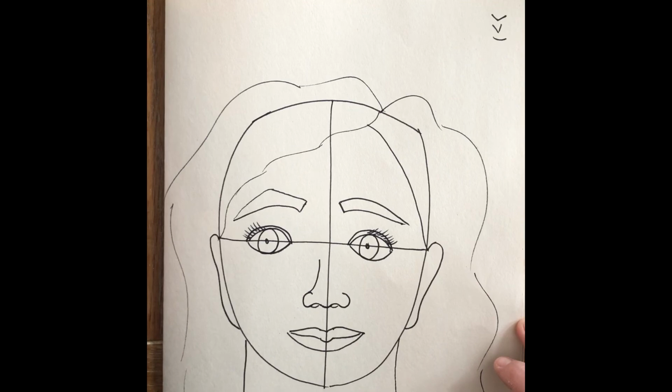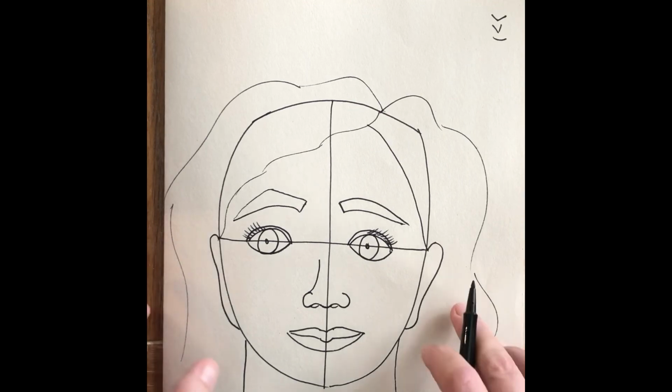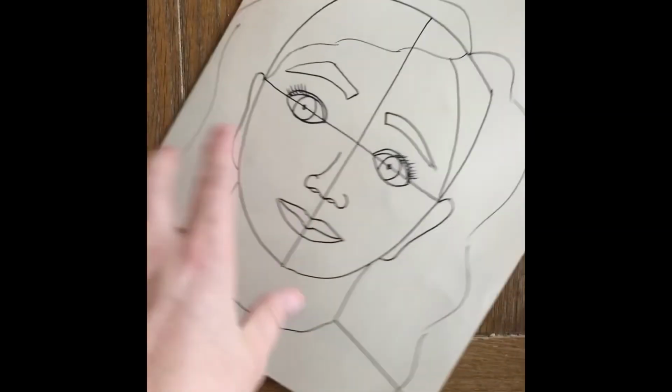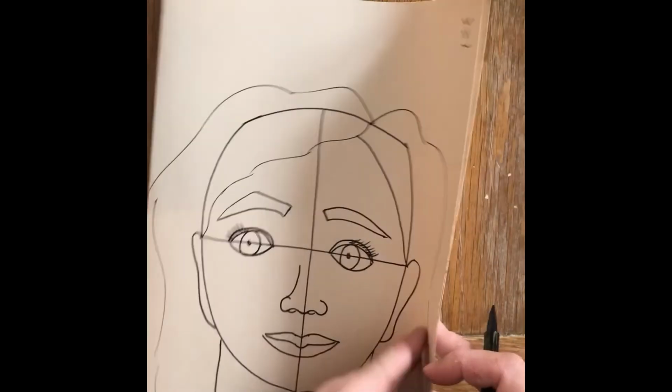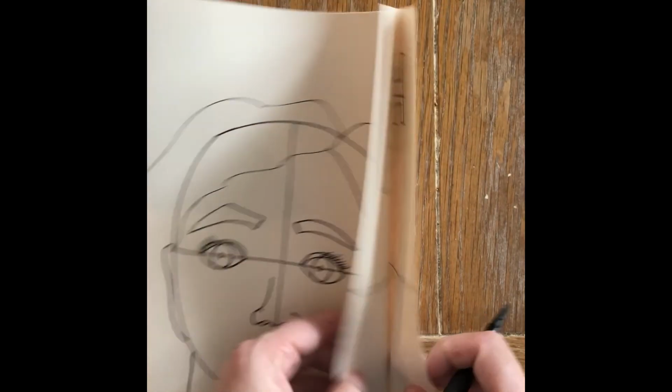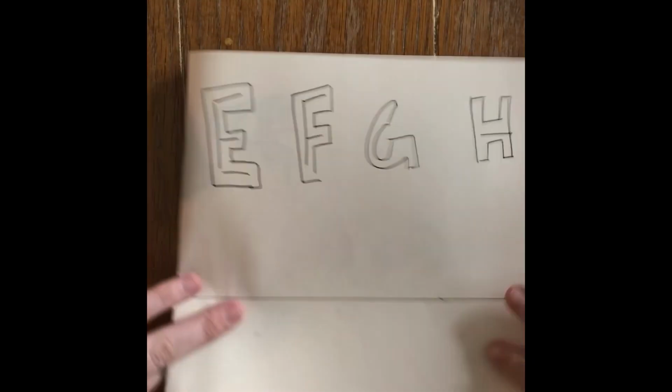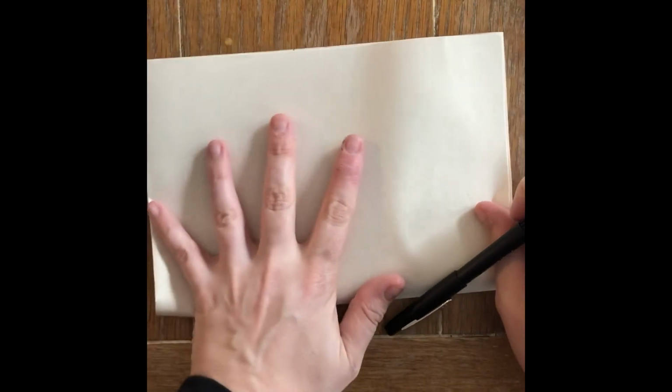Now, I'm going to turn it over to a blank page so that you can see some other examples. I've been using this paper all day for various things. So let's just do this.